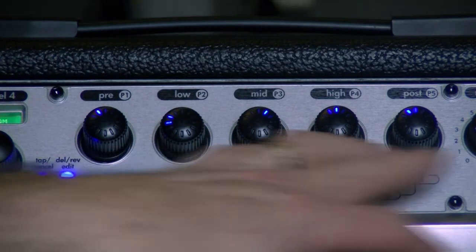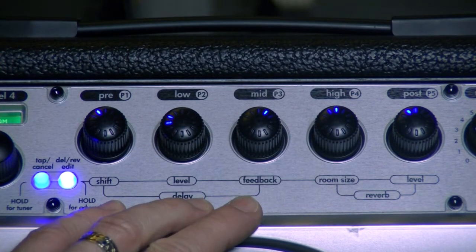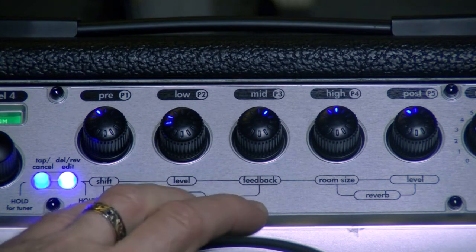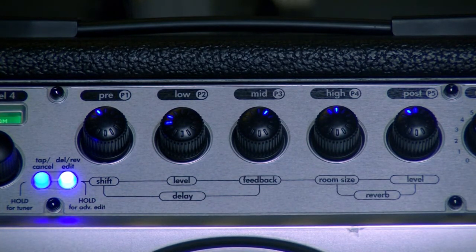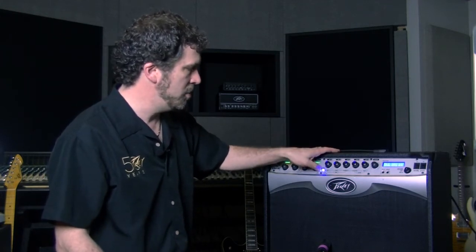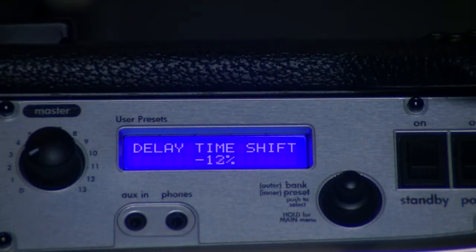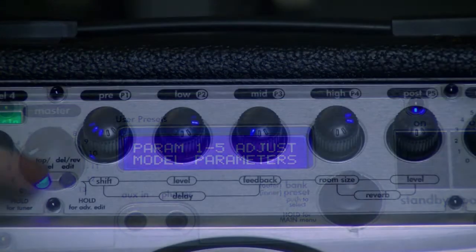And so now these parameter knobs here are controlling the delay settings, shift, level, and feedback, and also the room size and the reverb level. Shift is just another way of saying the delay time, but what we've done here is instead of having milliseconds, when you type in or click in the delay, it gives you a time shift percentage, and that's just a good way for you to hear the delay and fine tune it to what you need it to be. I'm going to back out of that menu.